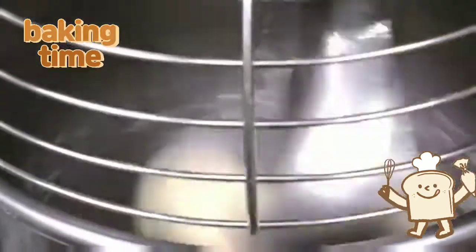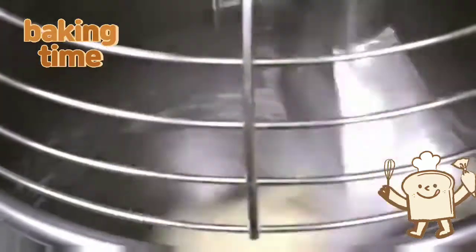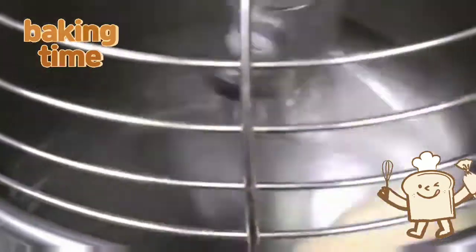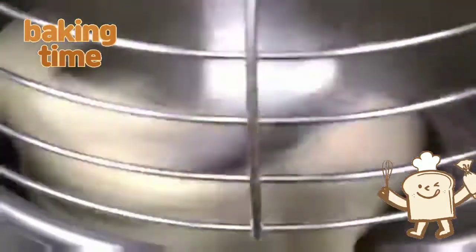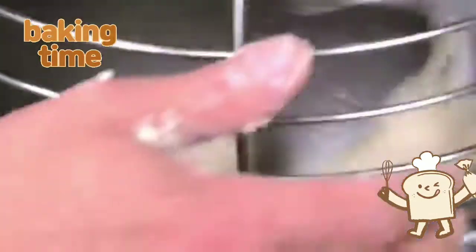The third period is the development of elasticity in the gluten. The stretching action can be observed, and the dough starts to pull away from the bowl. Improved mixed doughs demonstrate this mixing time, which is typically 4 to 5 minutes on the first speed and 4 to 5 minutes on the second speed.